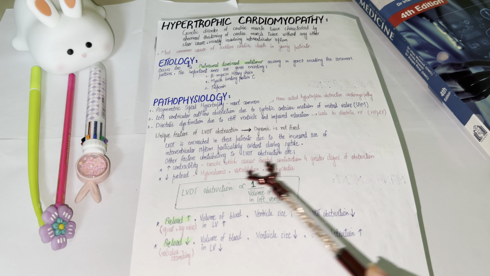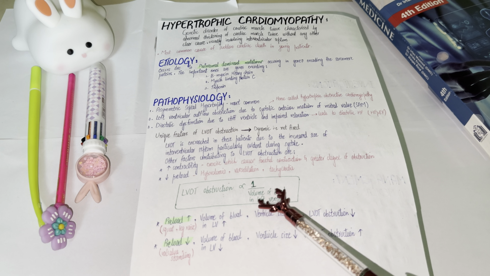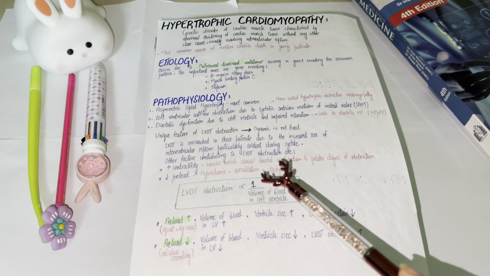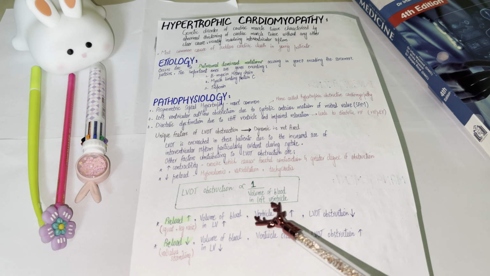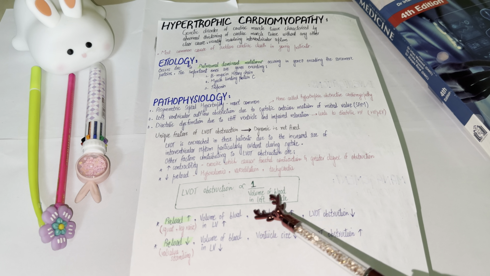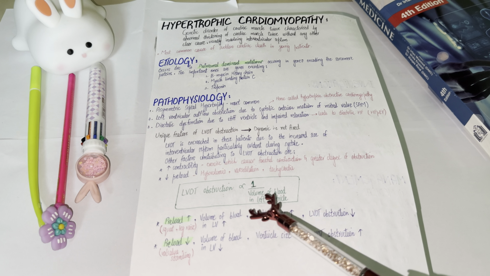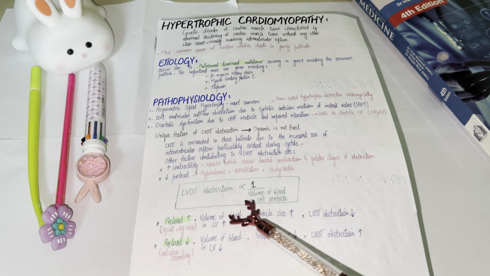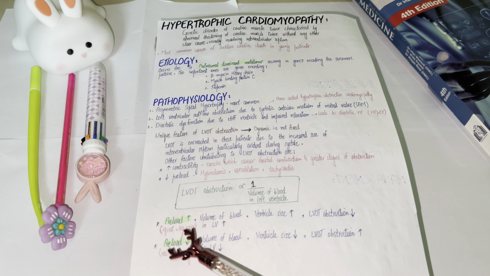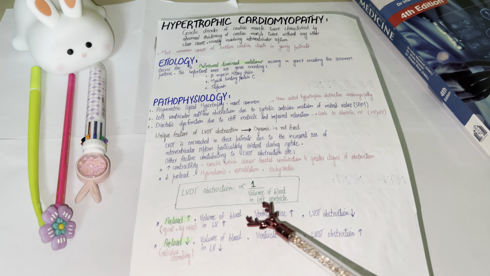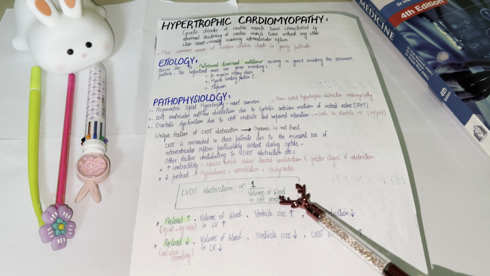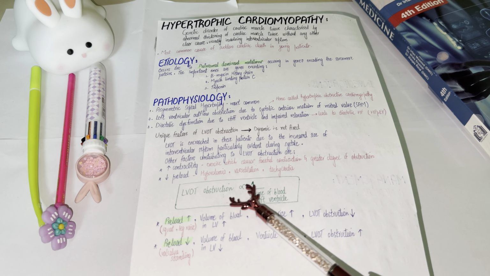Now, if you remember this formula, it will be easy for us to answer questions in exam. The formula is that left ventricle outflow tract obstruction is inversely proportional to the volume of blood in left ventricle. Now, let's put in the example of preload in this formula. If we increase the preload, like during squat or leg raise, the volume of the blood in left ventricle increases. So the ventricle size increases. Therefore, the obstruction decreases.